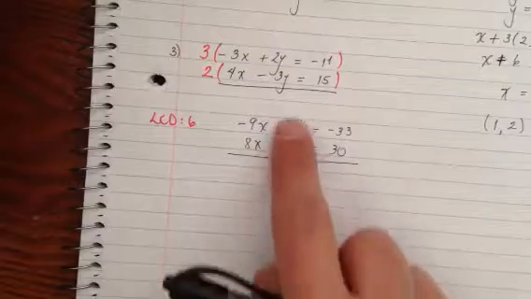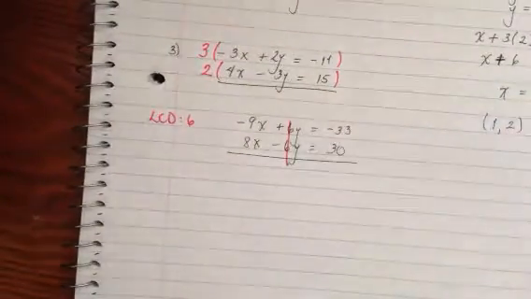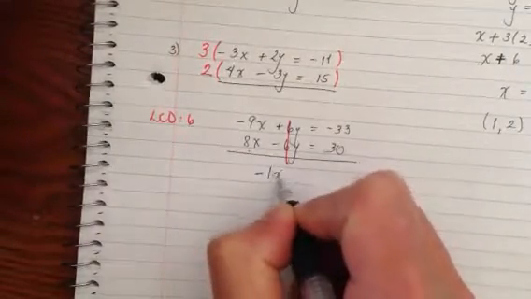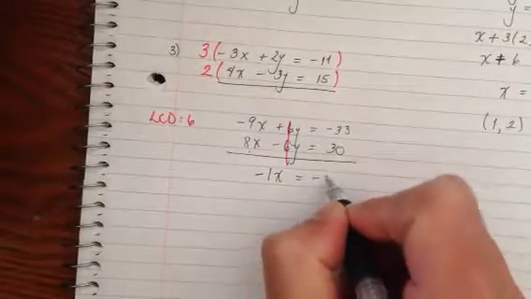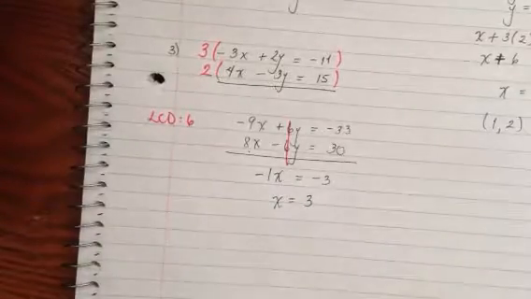Now you see these guys are matching up. Those guys are going to cancel out. We can do that. Negative 9 plus 8 is negative 1. And then negative 33 plus 30, that's going to give me negative 3. When you divide by that negative, x equals positive 3.